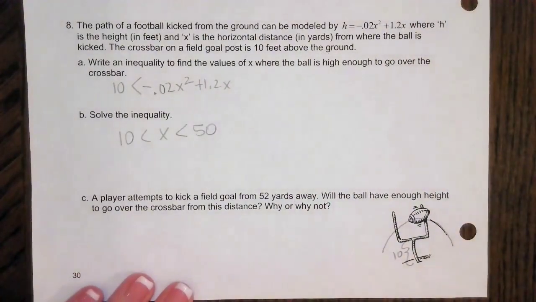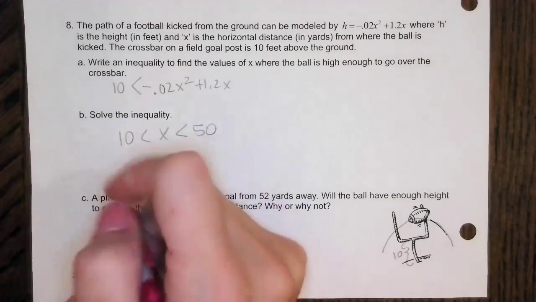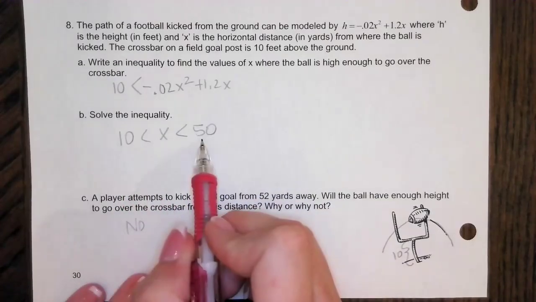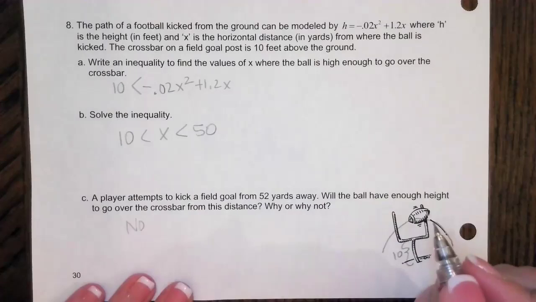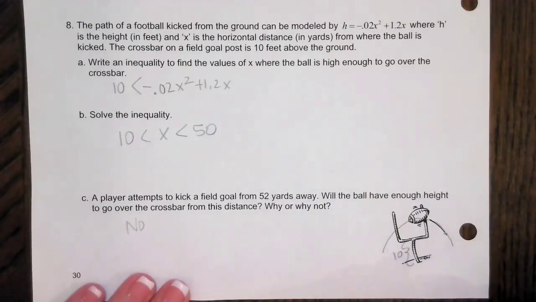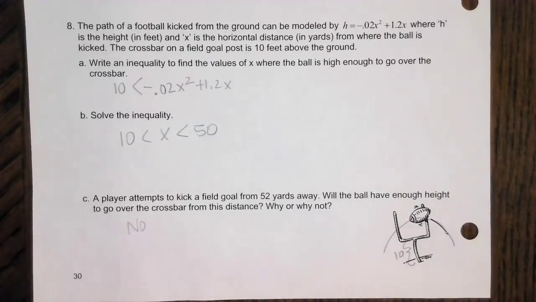So it tells us a player attempts to kick a field goal from 52 yards away. Will the ball have enough height to go over the crossbar from that distance? Well, the answer to that would be no. 52 does not fall within 10 and 50 here. So it would not make it. That would be where it is over here below the 10 feet. All right, that was quadratic inequalities.